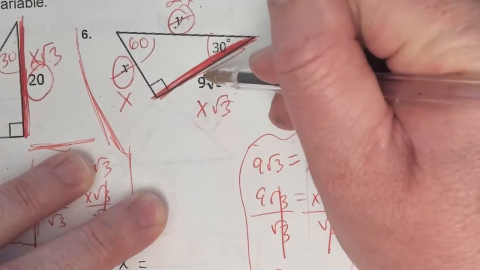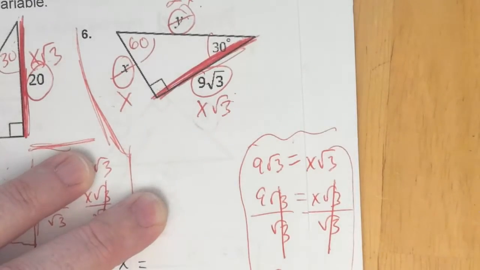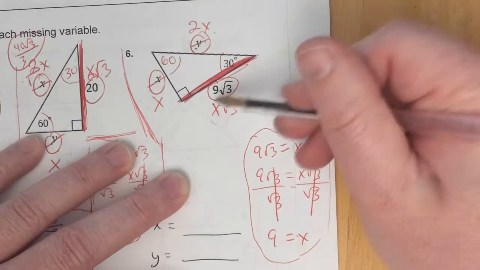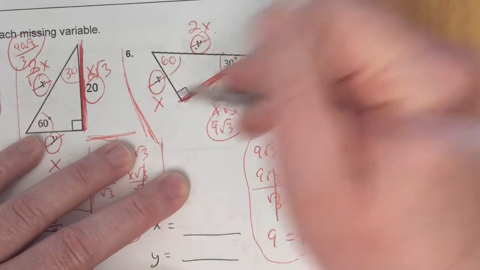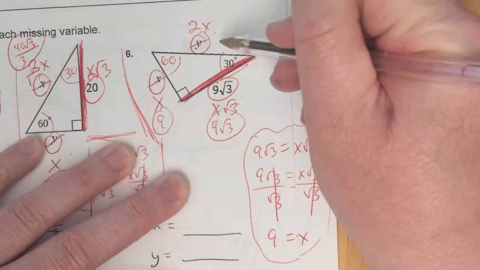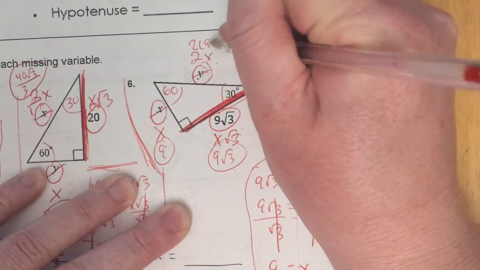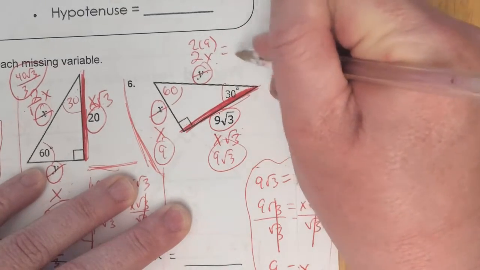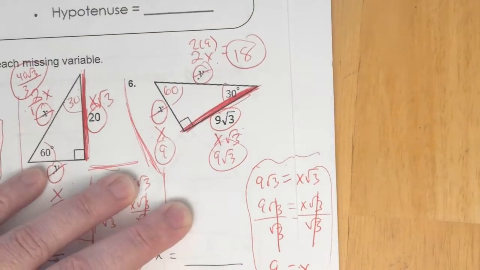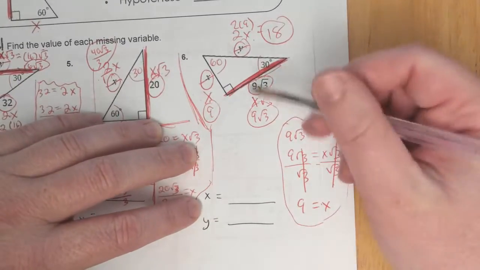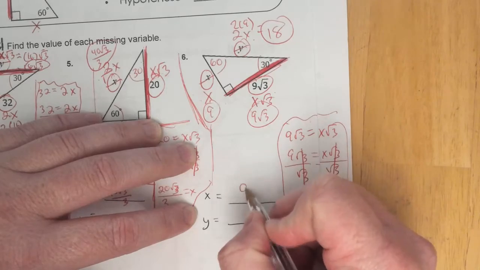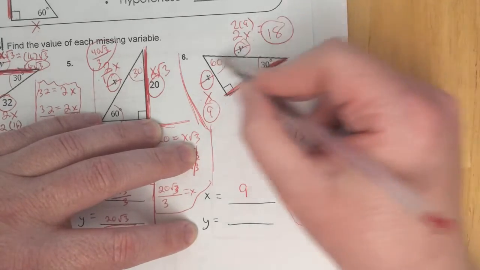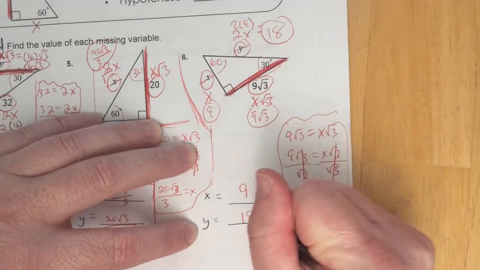All right, if I plug it back in here, it'll go right back to 9 radical 3. Right? So 9, we replace the x radical. Yep, that does match out. This right here would just be 9, and then this will be 2 times that 9, which is 18. All right, your final step, match your side lengths to your ignored variables. This side was a black x. This side also equaled 9. This side was a black y. This side also equaled 18.